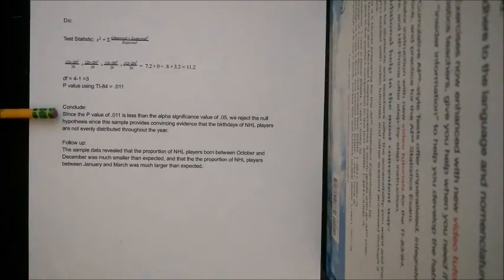Since a p-value of 0.011 is less than the alpha significance level of 0.05, we reject the null hypothesis, since this sample provides convincing evidence that the birthdays of NHL players are not evenly distributed throughout the year. In our follow-up analysis, the sample data revealed that the proportion of NHL players born between October and December was much smaller than expected, and the proportion of NHL players between January and March was much larger than expected. We will go over how to use the TI-84 for this problem at the end of the video.